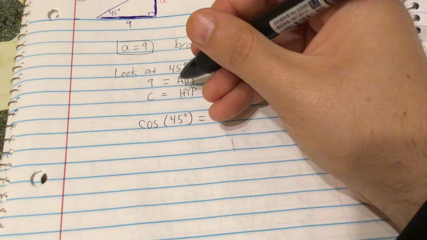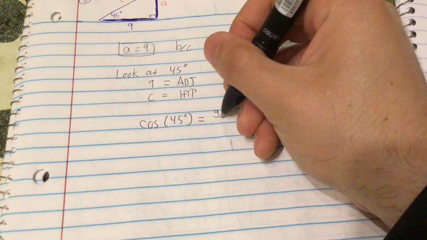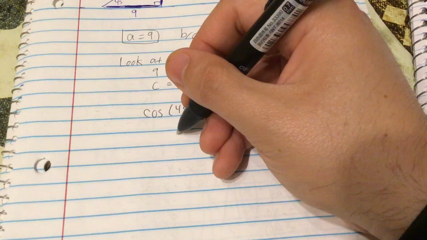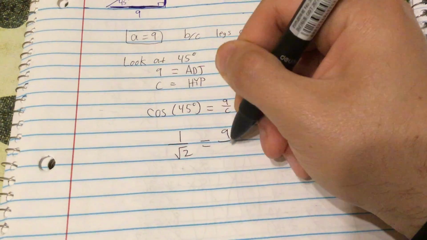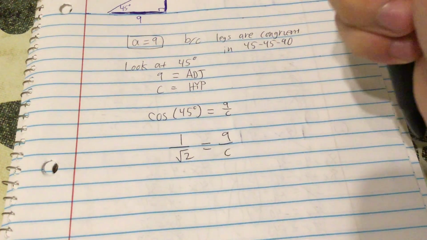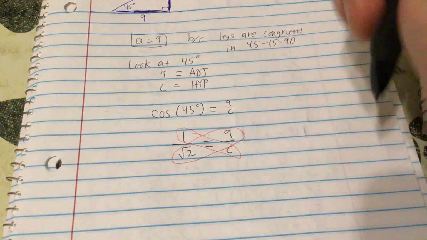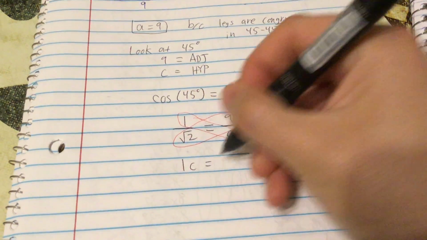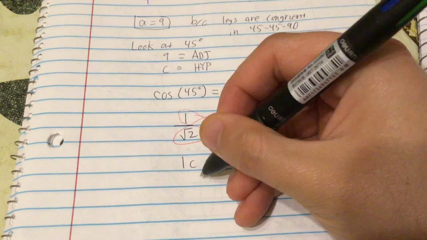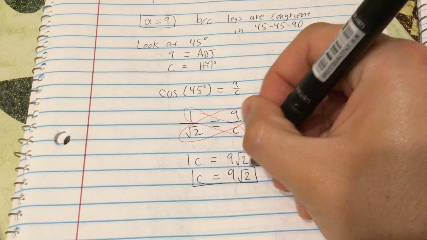In the diagram, the cosine of 45 degrees is 9 over C. So I'm going to use the ratio of 1 over radical 2 is equal to 9 over C. I'm going to cross multiply. And that gets me 1C equals 9 radical 2, or C equals 9 radical 2.